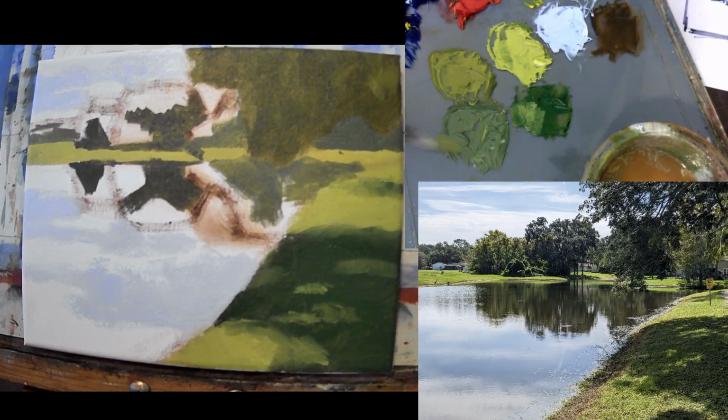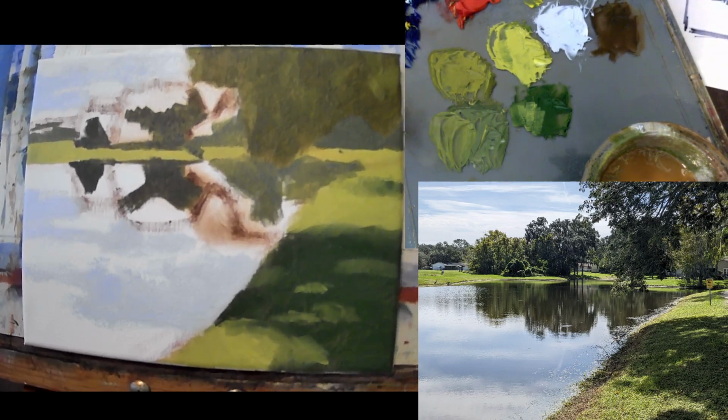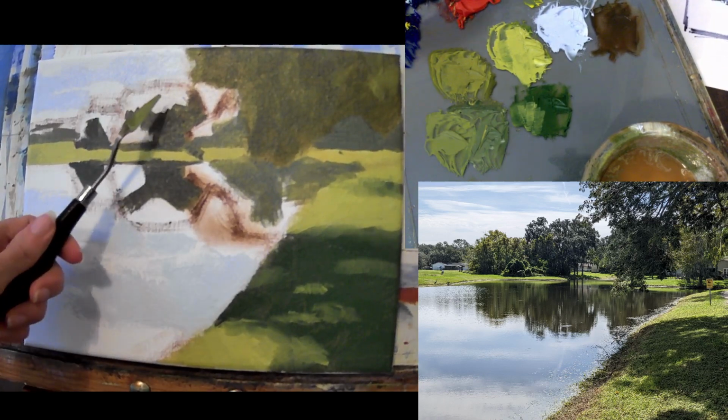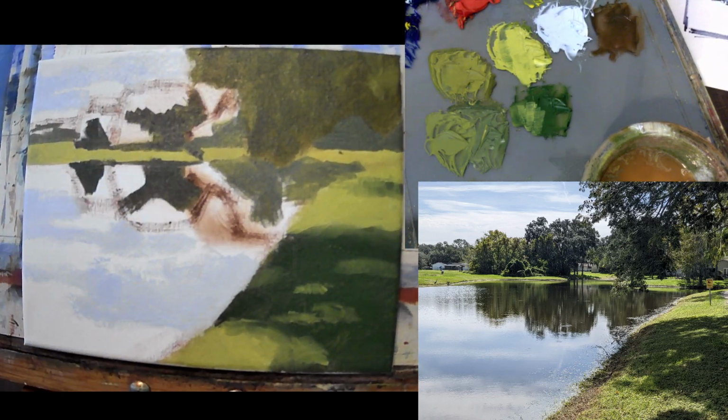Okay, and I also want something more yellow and lighter, but not as light as the sky, for the trees in the background. Yeah, that works.